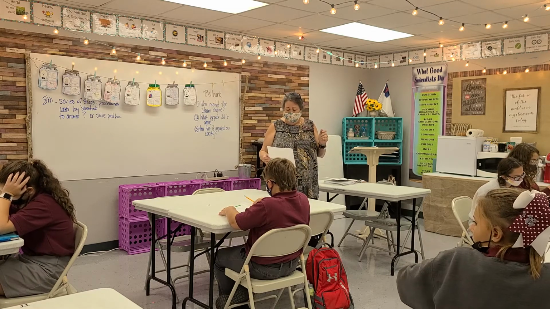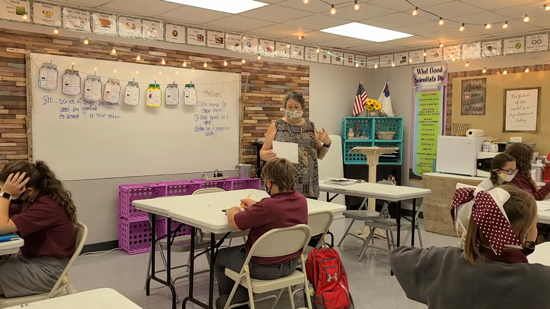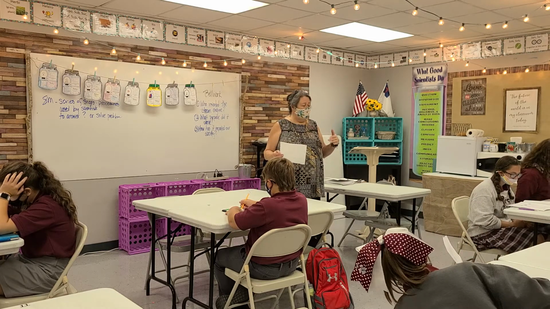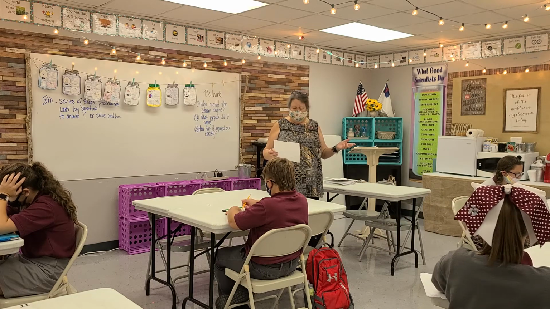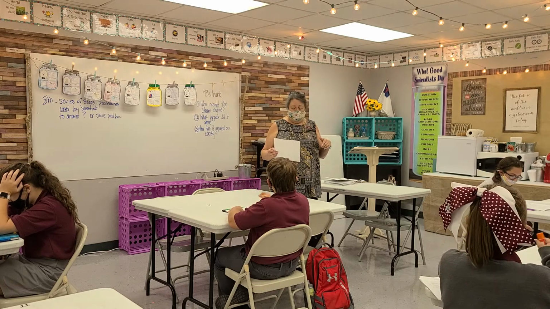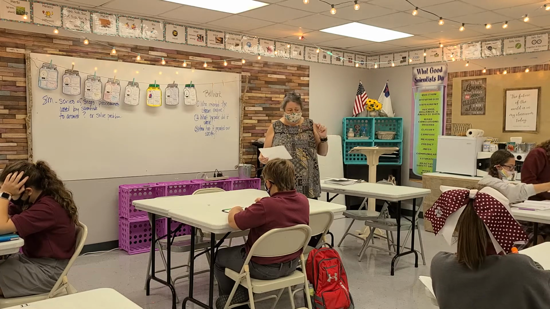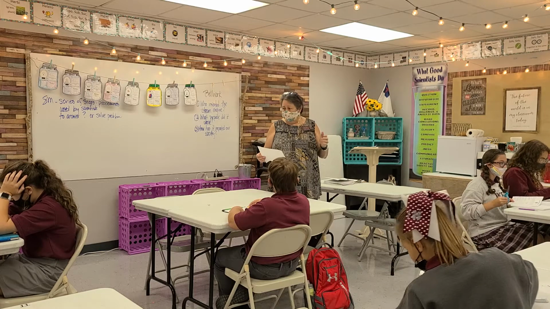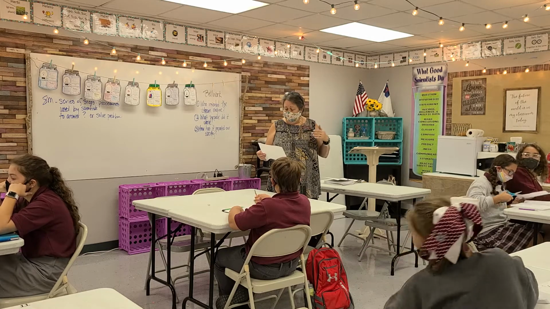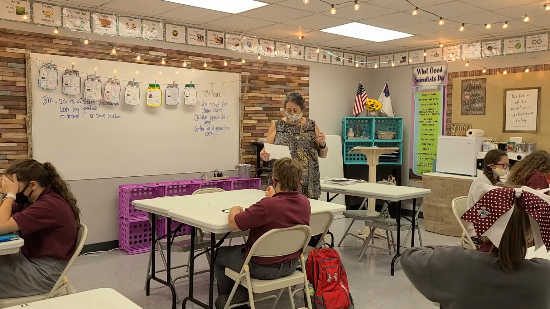An example would be the ball weighs 5 grams, or there's 3, 6, 7, 8, 10 students in the classroom. So anything that has to do with numbers, then that is a quantitative observation. A qualitative observation describes the qualities or characteristics. For example, most of the girls have on black shoes in here. Hair is brown. Anything that involves a characteristic is considered qualitative observation.